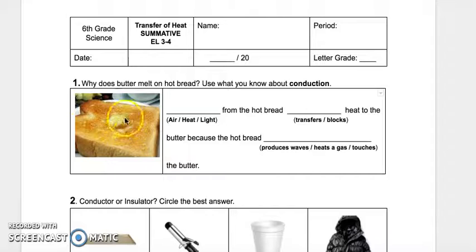You have a picture of a piece of toast with butter that's melting. The question is, why does butter melt on hot bread? Use what you know about conduction. What is conduction? So you're going to fill in the blanks for this sentence. You're either going to say air, heat, or light from the hot bread.